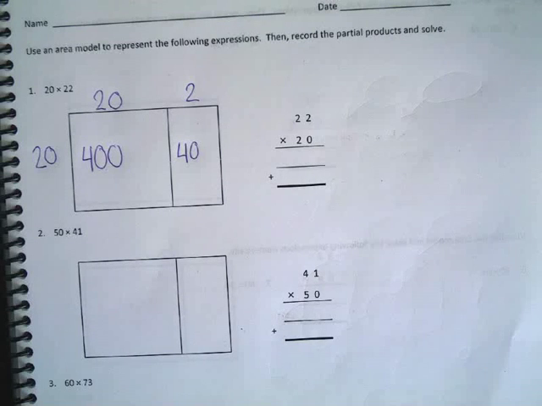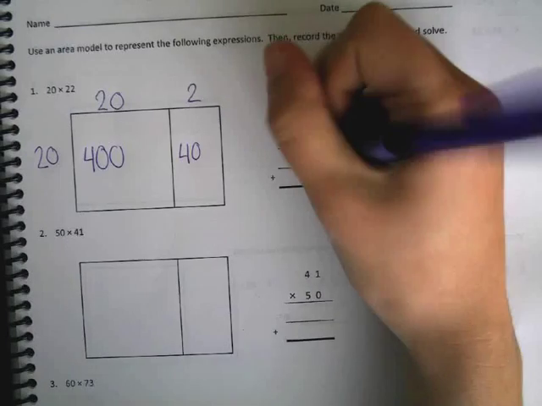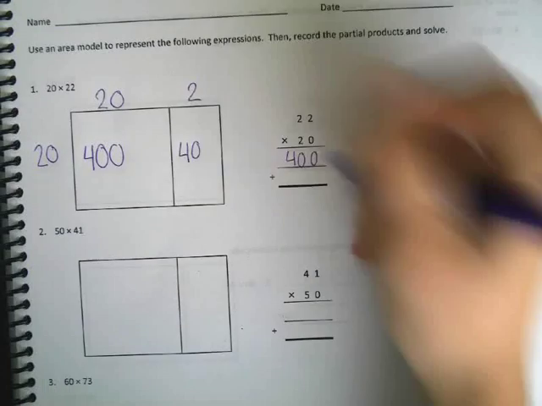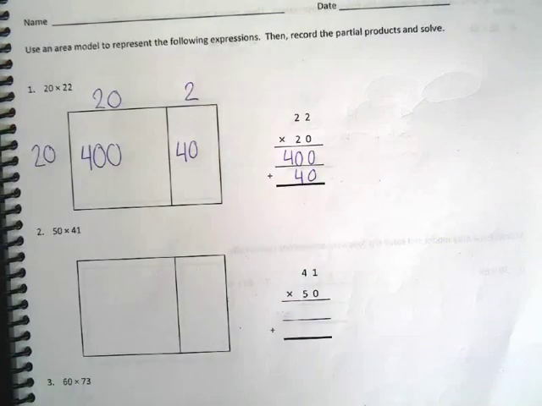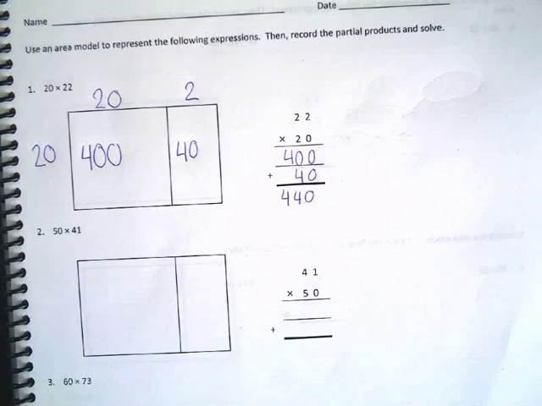All right, so this part's going to look a little bit different than what we were doing before. So now I'm going to put these two numbers right on these lines. So I have my 400, and I have my 40. 400 plus 40 is? 440. This will make it really easy to add them up. So there's your answer.